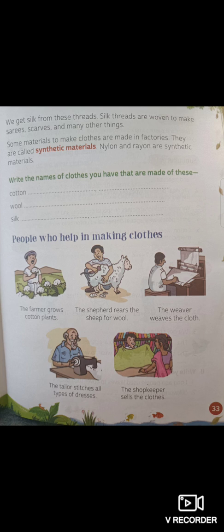Synthetic materials. Okay, now synthetic materials are not found in nature, okay? They do not come naturally. They come from factories, okay? These synthetic materials are from factories. Nylon and rayon are synthetic materials, okay?